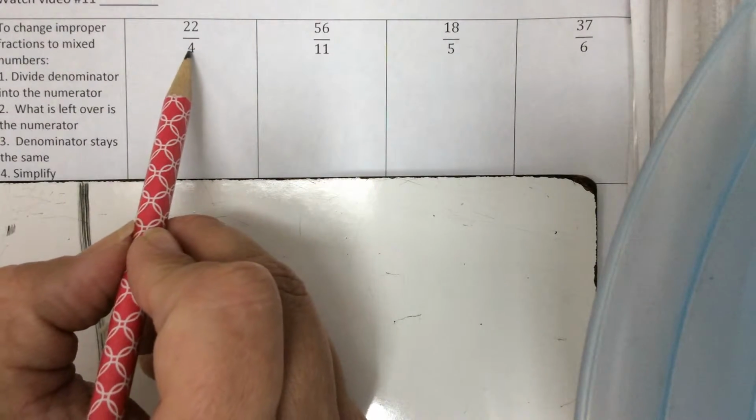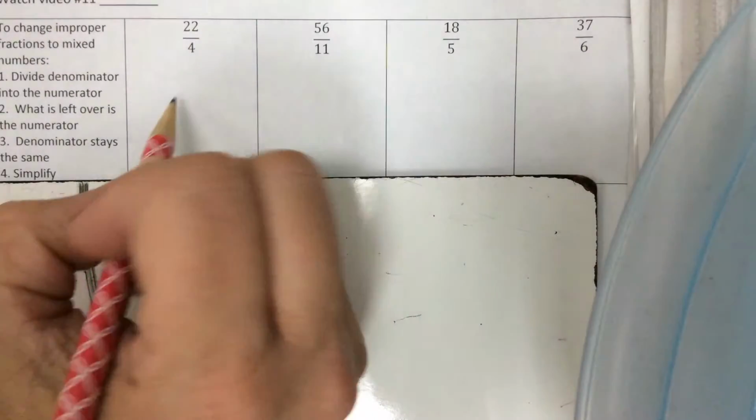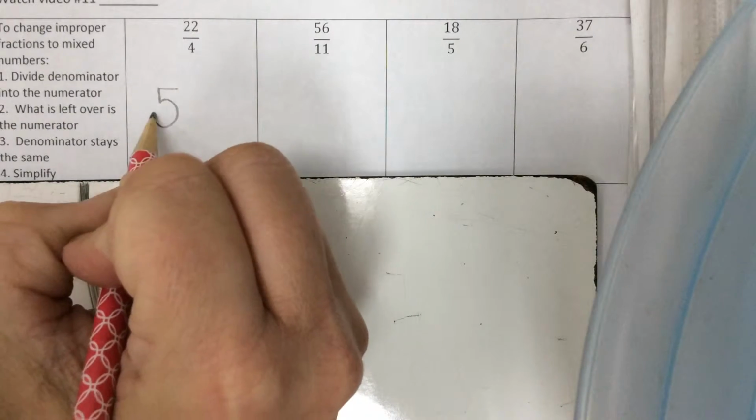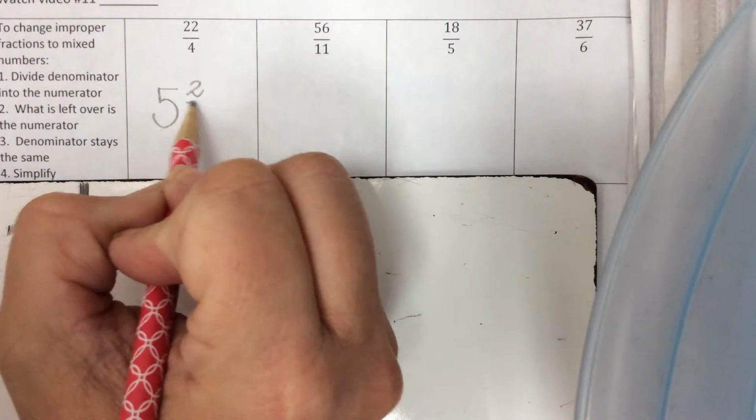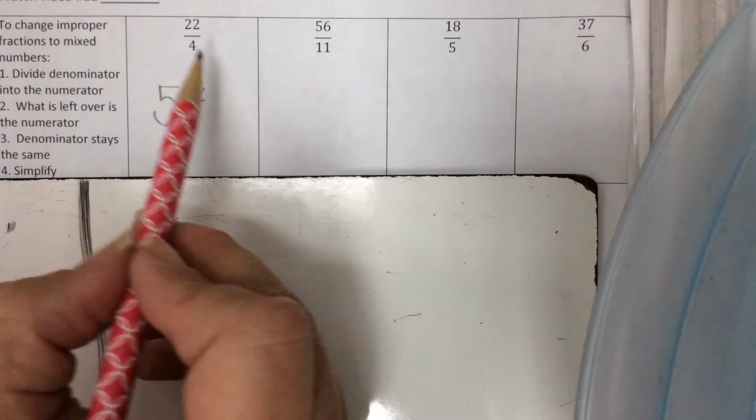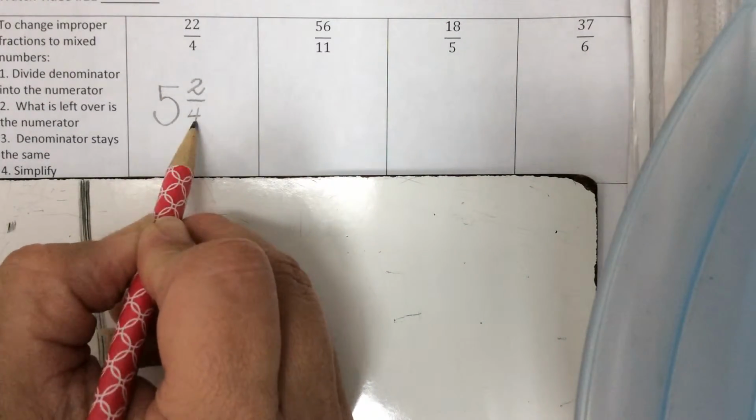First question I'm going to ask is, how many times does 4 go into 22? Well, I know that it's going to go in there 5 times. That's my whole number. Then I ask myself, how many are left over? Well, 5 times 4 is 20, so I have 2 left over. That's my numerator. And then my denominator is the same, doesn't change.